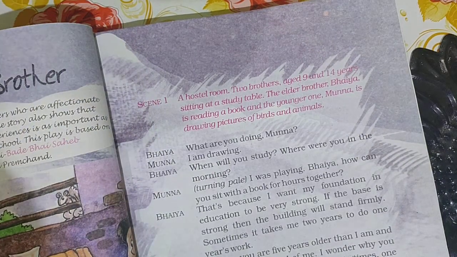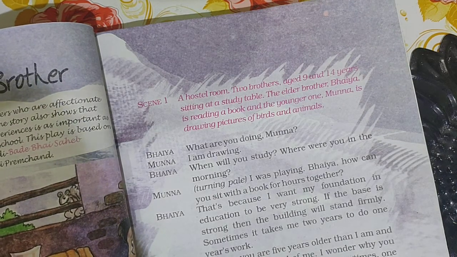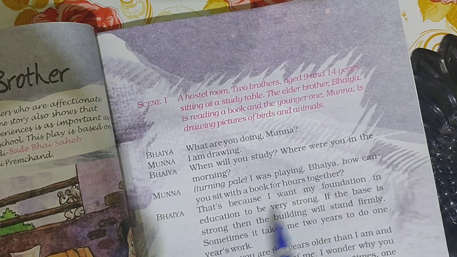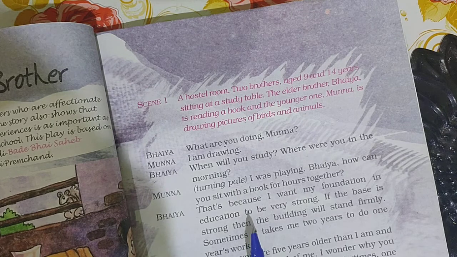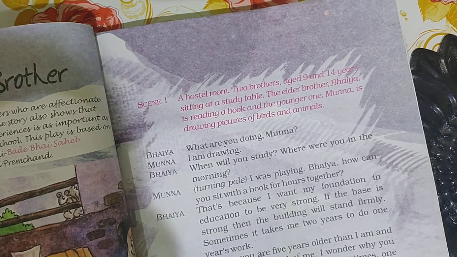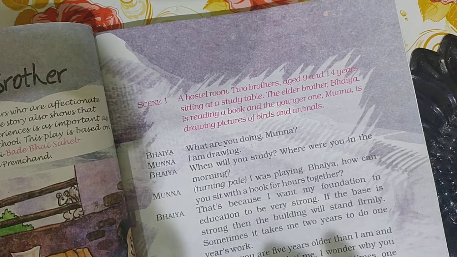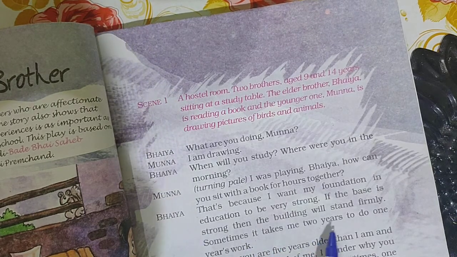Now, when Munna asks how Bhaiya can sit with books continuously for many hours, he replies that it is because he wants the foundation of his education to be strong. Foundation means the base. That's why he studies for so many hours continuously. He wants the foundation of the education to be very strong, because when the base is firm, the building will stand firm. Firmly means strongly.